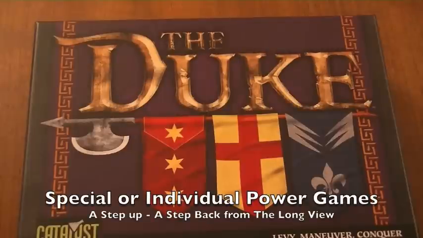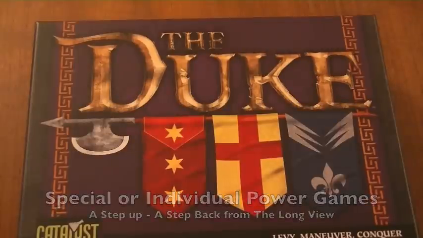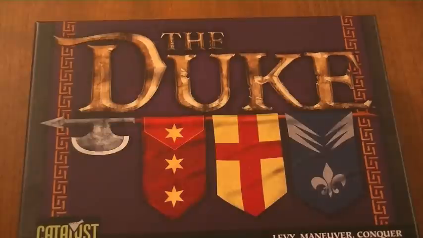So for today, what I'd like to do is talk about what I'm going to call individual power games. These are generally some abstract games that we're going to be taking a look at today. And these games are special to me because they all involve pieces that have individual powers, individual abilities. So they kind of remind me a little bit of chess in that regard.